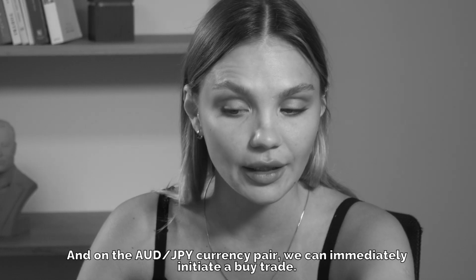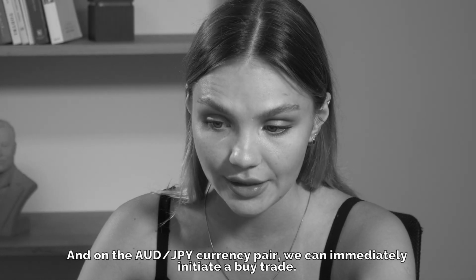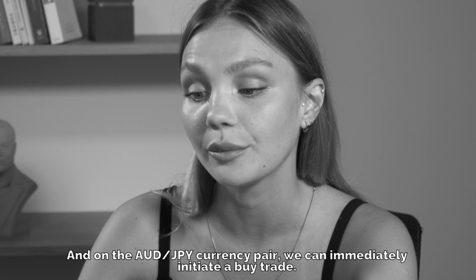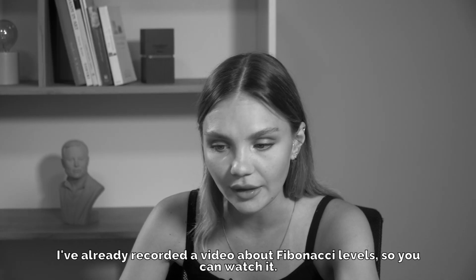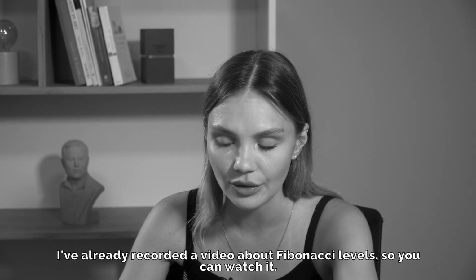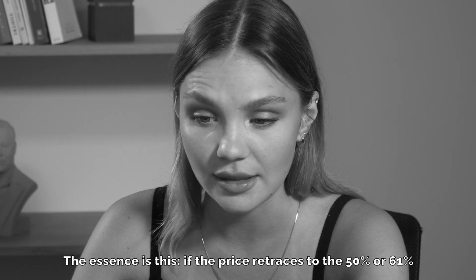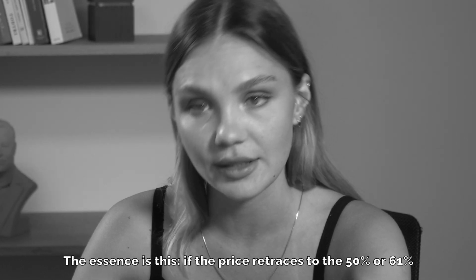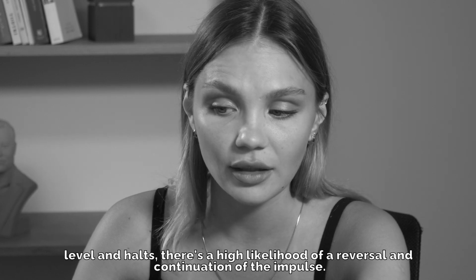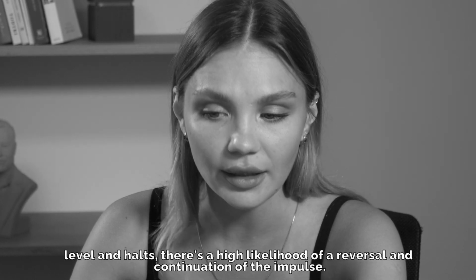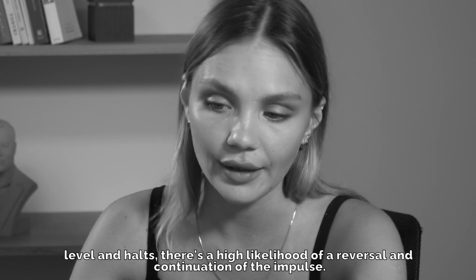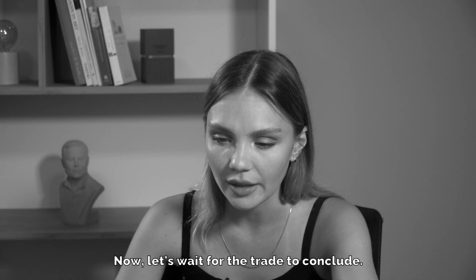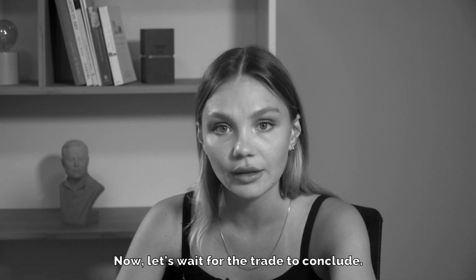And on the Australian dollar and Japanese yen currency pair, we can immediately initiate a buy trade. I've already recorded a video about Fibonacci levels, so you can watch it. The essence is this: if the price retraces to the 50% or 61% level and halts, there is a high likelihood of a reversal and continuation of the impulse. Now let's wait for the trade to conclude.